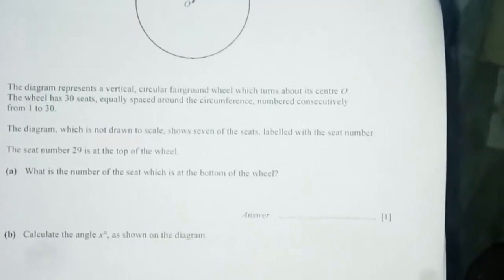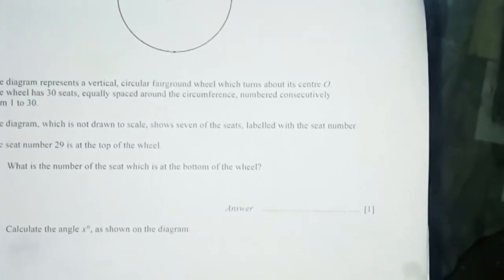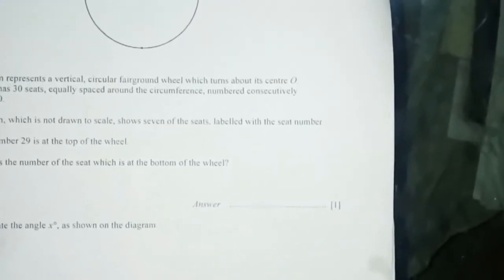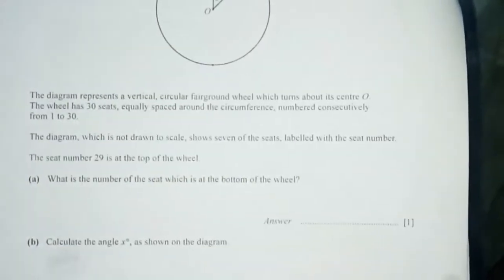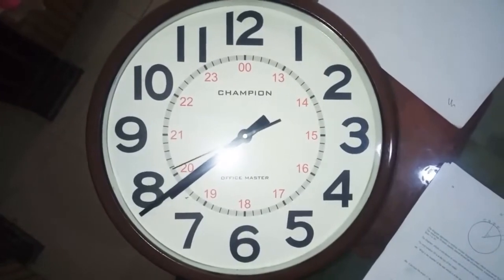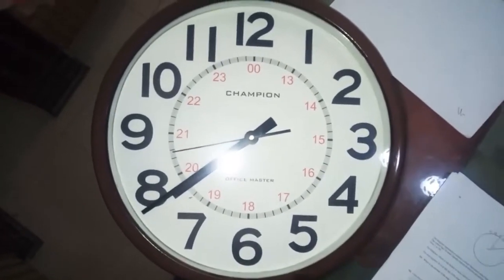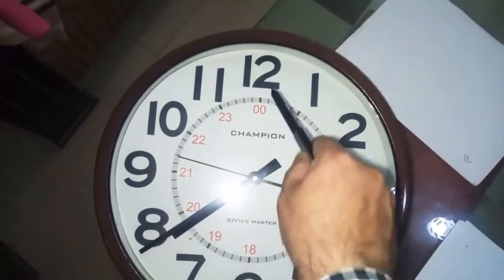Okay, so if you visualize the clock or watch in your home or at any site, let me show you the watch. This is a clock, and here you can see that 6 is half of the 12.